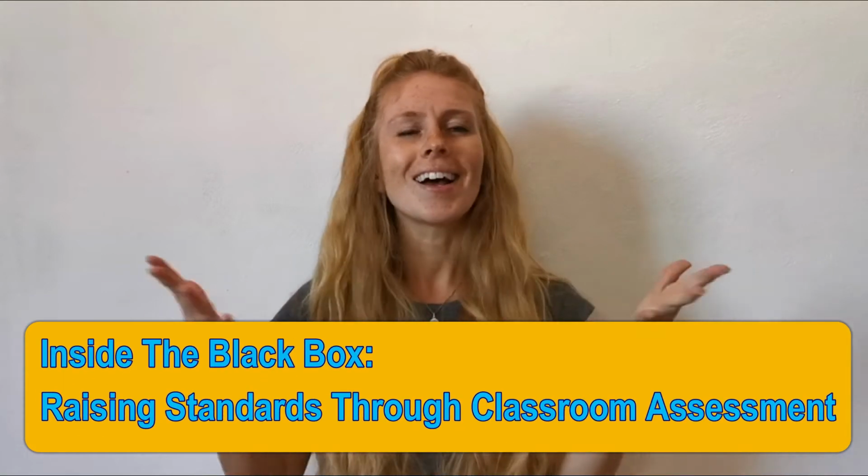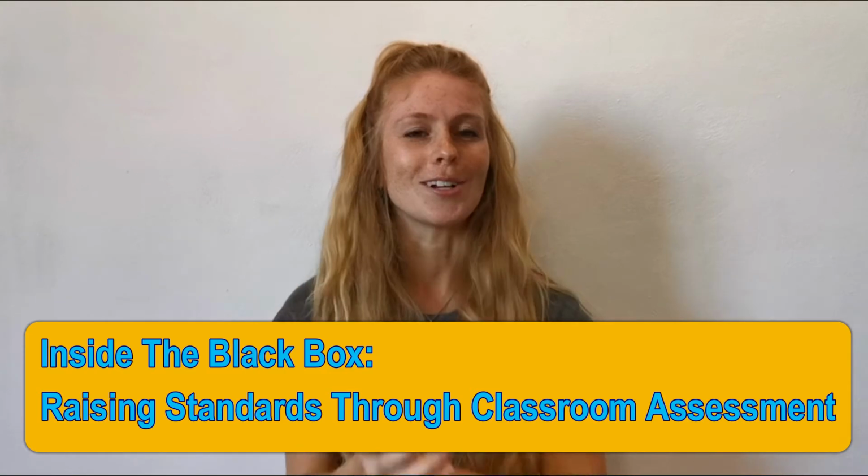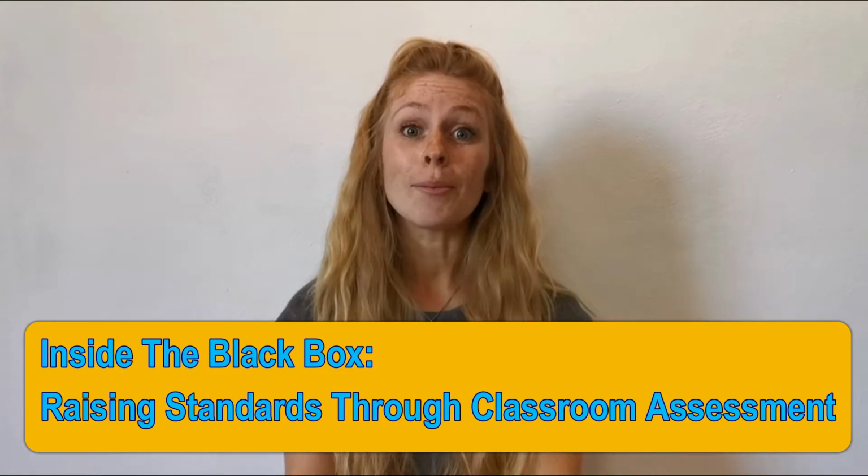So they published their findings in an aptly named booklet for practitioners that they named Inside the Black Box, Raising Standards Through Classroom Assessment. This is really worth a read, so check it out. In this booklet, it showed that assessment for learning is at the head of effective teaching. It showed that it also has a strong positive effect on achievement and that it raises standards. AfL is now recognised as one of the most powerful ways to improve learning and to raise standards, with more and more evidence coming to support this.